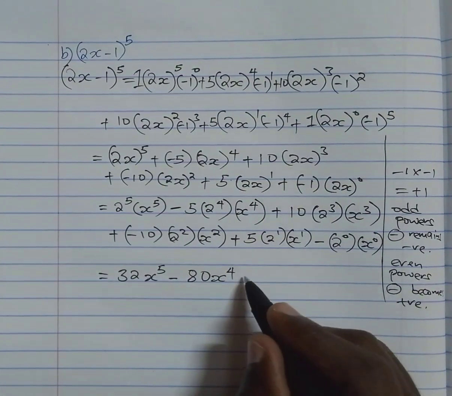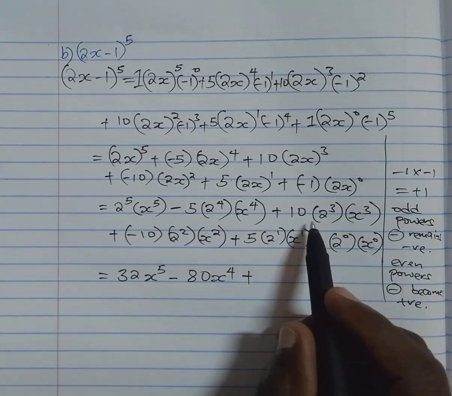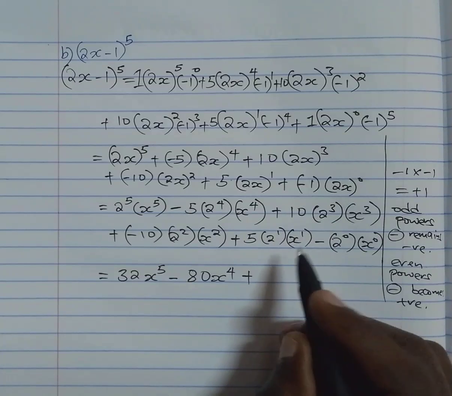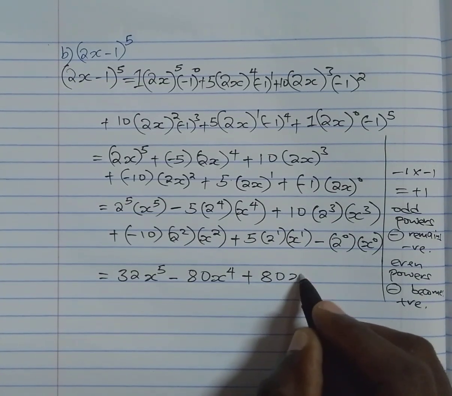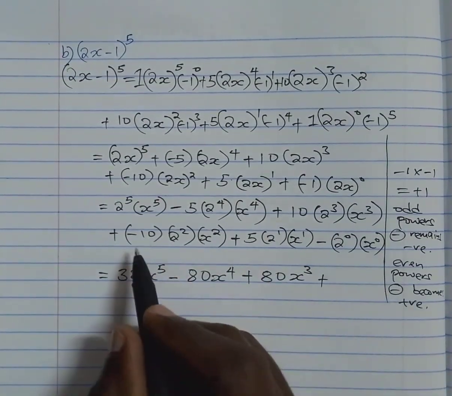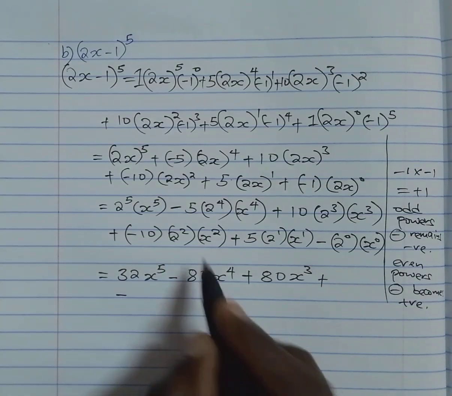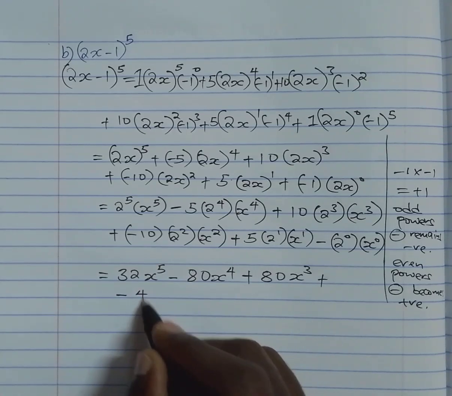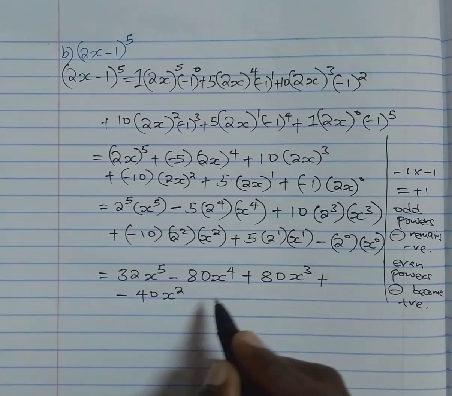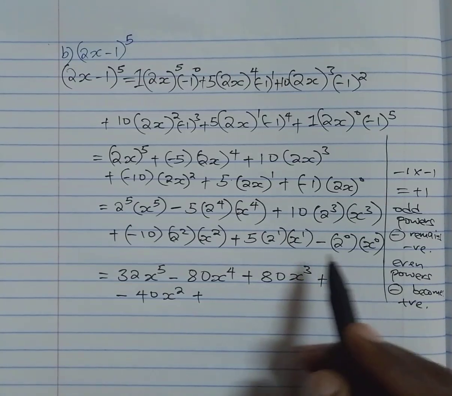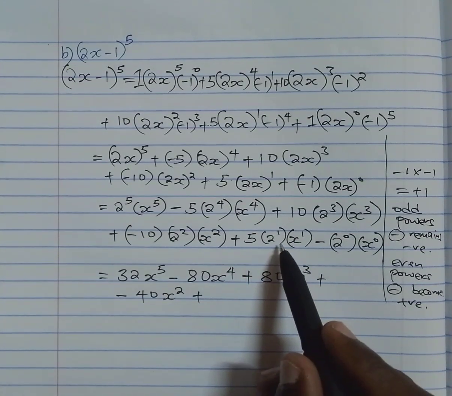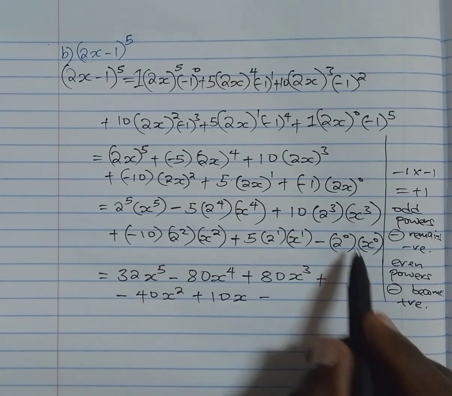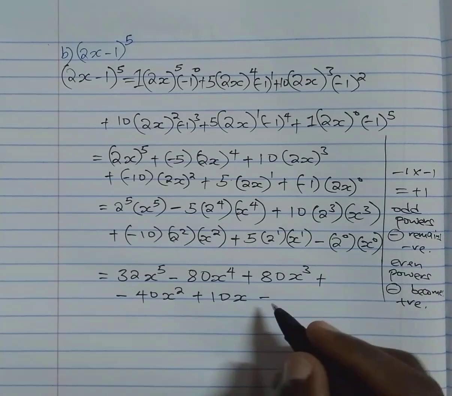And then we have 10 multiplied by 2 to the power of 3. 2 to the power of 3 is 8. Multiplied by 10 is 80. We then have negative 10 multiplied by 2 squared, which is 4. That is negative 40. And then we have our 5 here, multiplied by 2 to the power of 1, which is 10. Minus 2 to the power of 0 is 1, multiplied by x to the power of 0 is 1. So this is going to be 1.